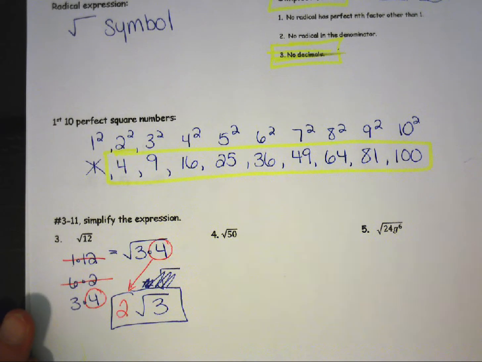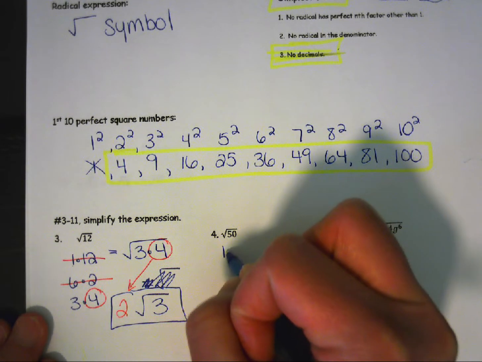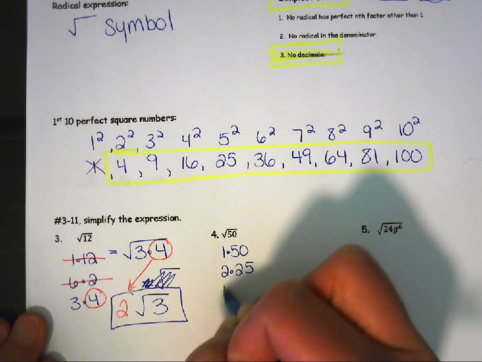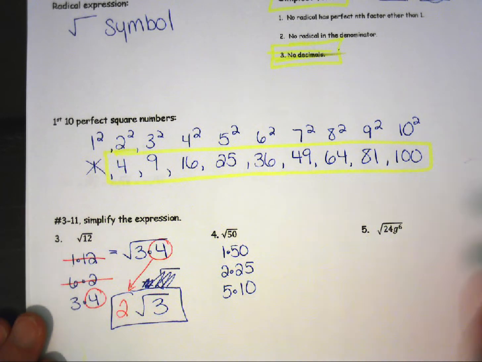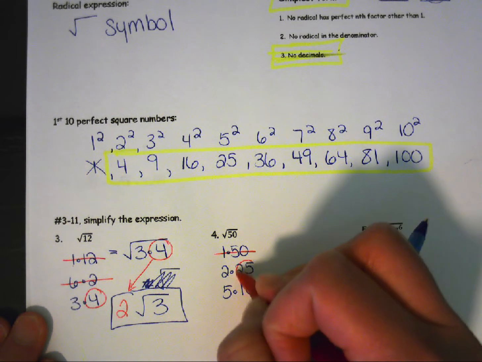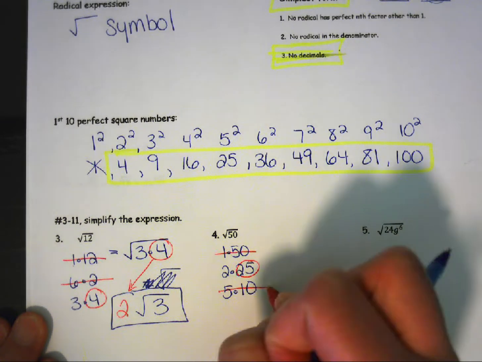All right, hopefully you tried 50. The different combinations are 1 in 50, 2 in 25, or 5 in 10. Those would be your different combinations. But again, if we go through our process, this is not perfect. Ooh, this one's perfect. And this one is not.